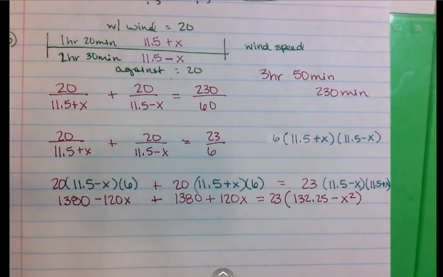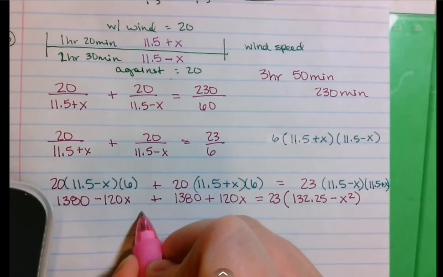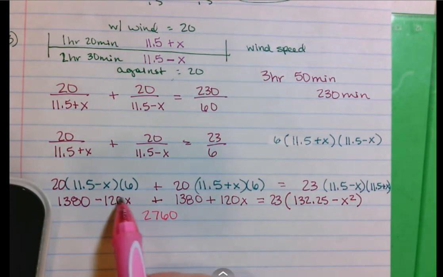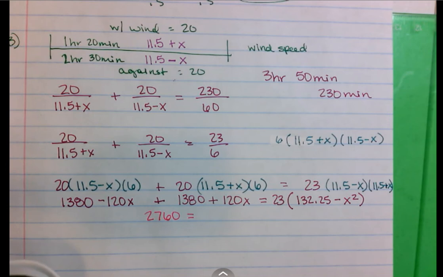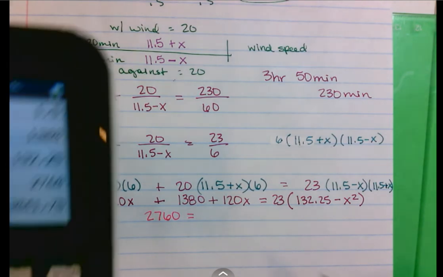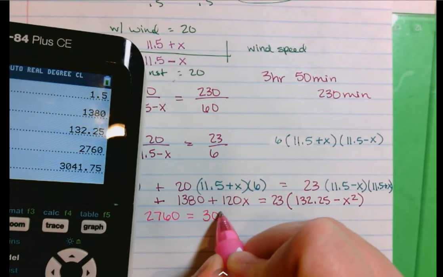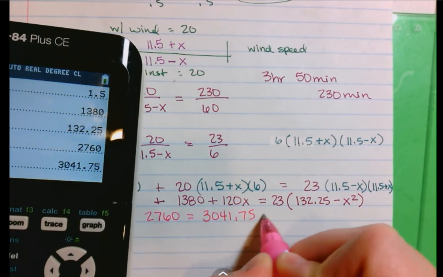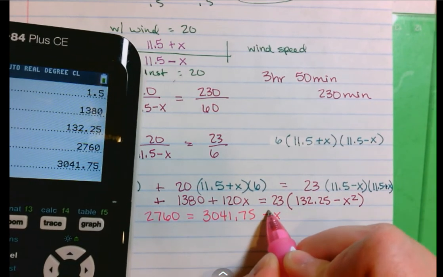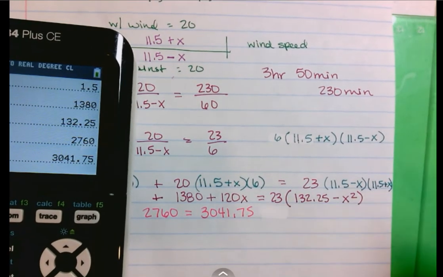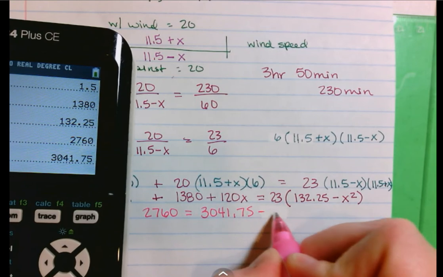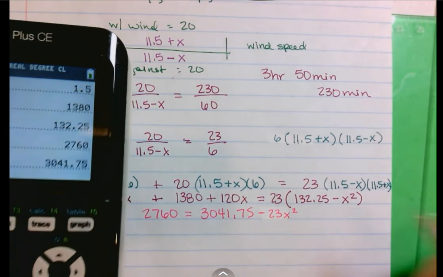Okay, simplify this a little bit more. 1380 plus each other gives me 2760. These cancel out, equals 23 times 132.25, 3041.75 minus x, oops, minus 23, because I got to distribute 23 to that. Minus 23x squared.